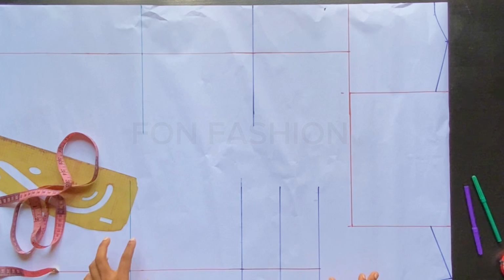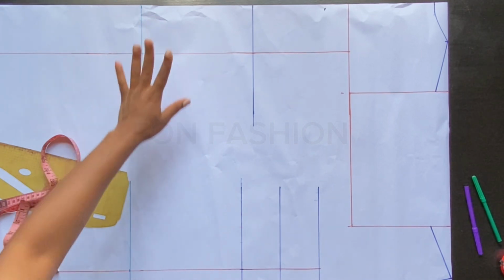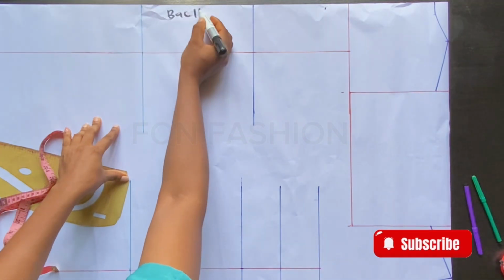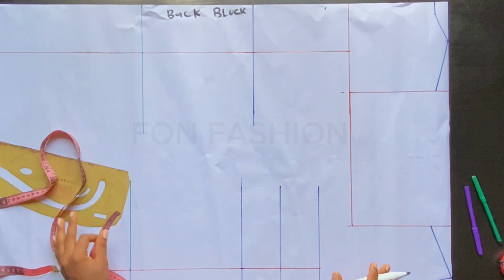With me here, I already have my pattern paper with some markings. Okay, so this side is going to be my front block. So this is the front block, and I'll be using that side for the back. I'll have to explain all these lines that I have already marked.